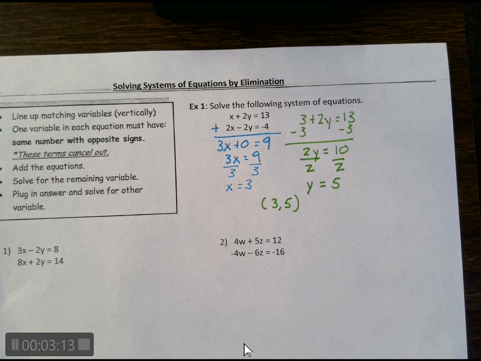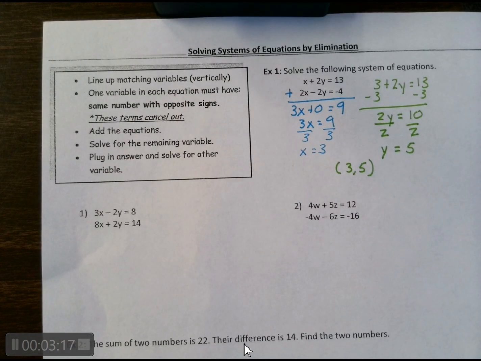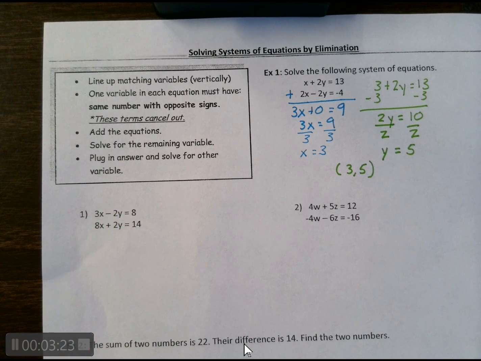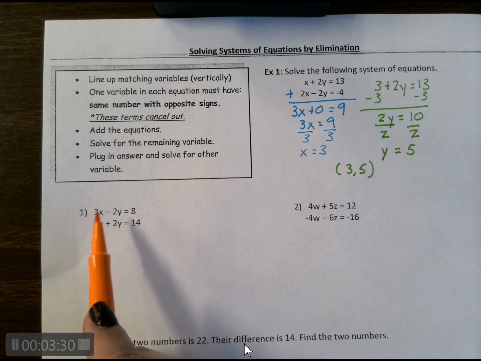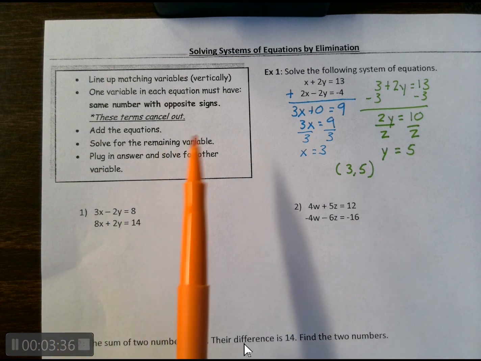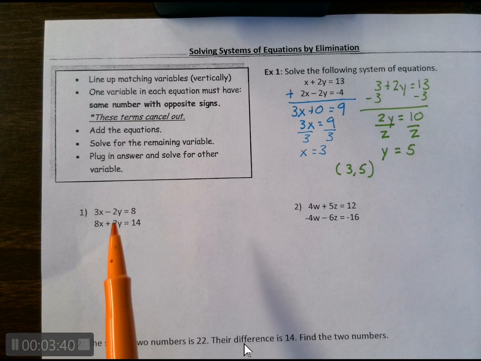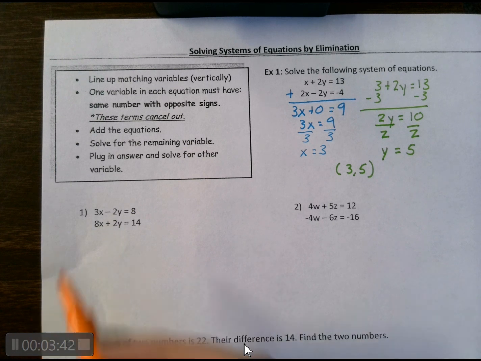Alrighty, so that was our very first example, so now let's try number 1 together. Alright? So first check to make sure that your variables line up vertically, which we have. Then check to make sure that one of your variables has the same number. Well, 3 and 8 are not the same number, so that's not going to work. But 2 and 2 are the same numbers. And then make sure that they have opposite signs. We have a negative and a positive. So we're good to go.